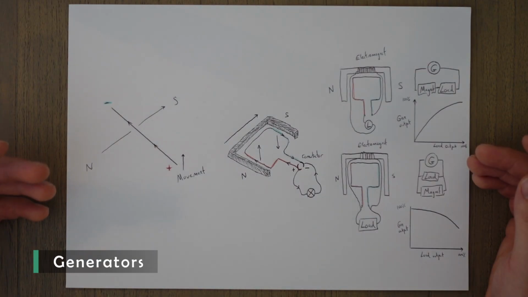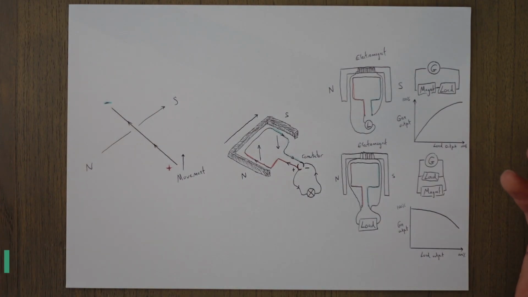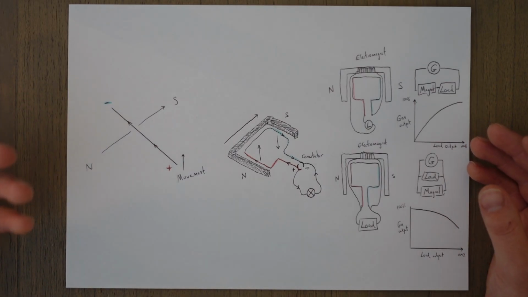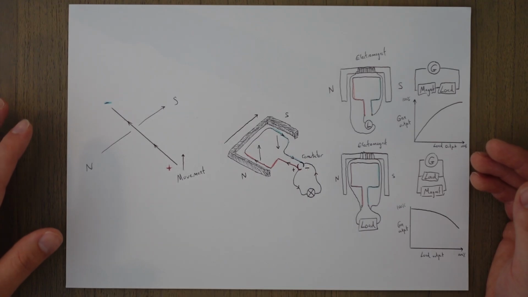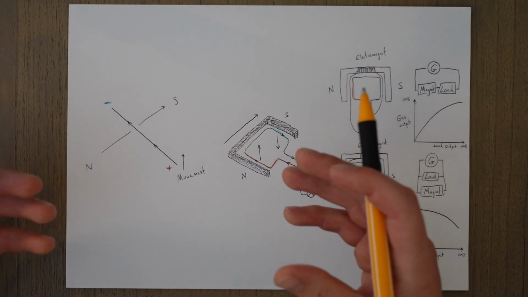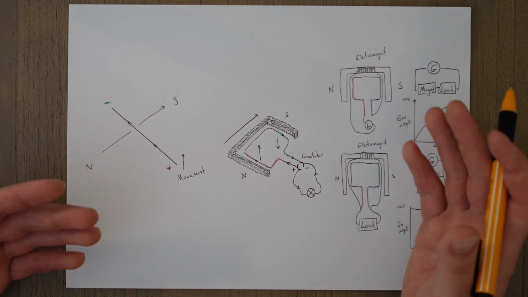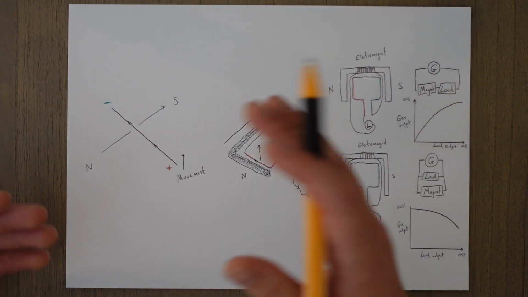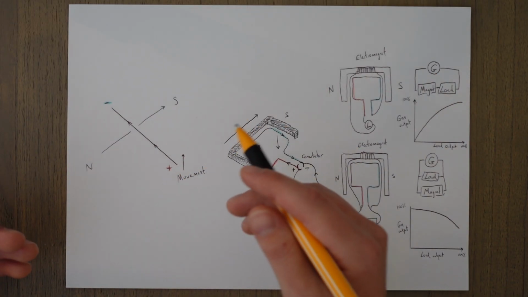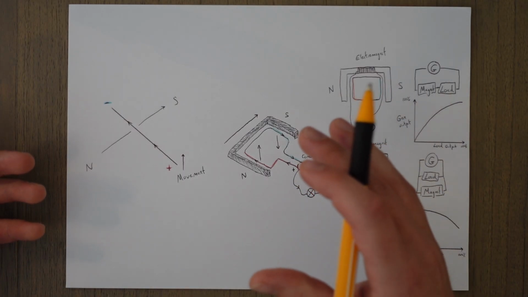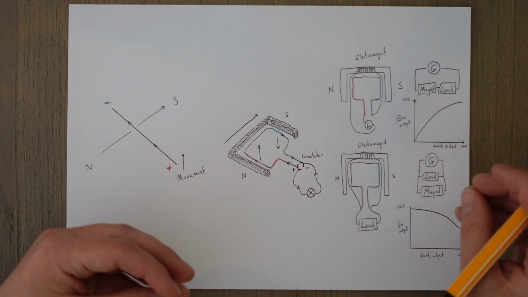A battery is a way to store electricity, but what if we wanted to create electricity? Well, we use a generator. We know from the motor section that we just looked at that if we pass an electrical current through a wire and place that wire in a magnetic field, we cause motion. The reverse process of this is also true. If we cause motion in a wire within a magnetic field, we cause current to flow within that wire. A generator is essentially a motor working the other way around.